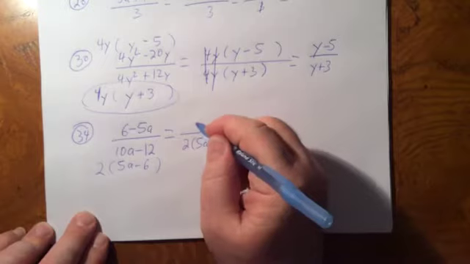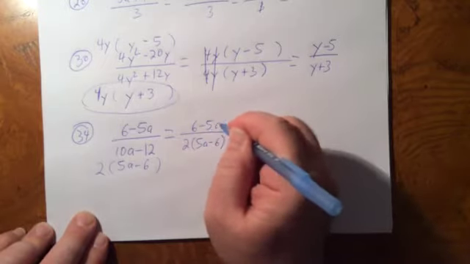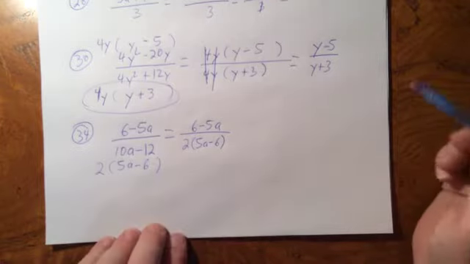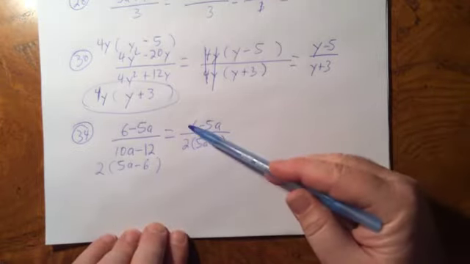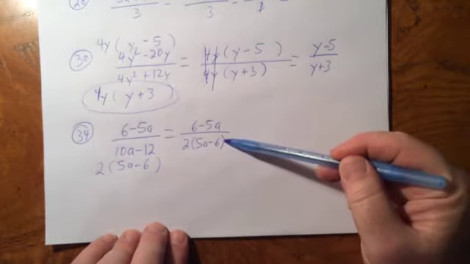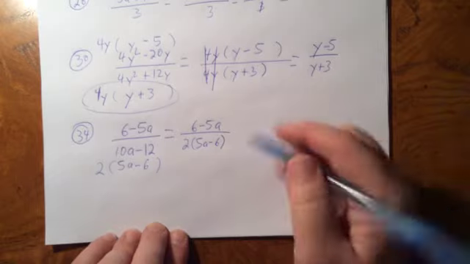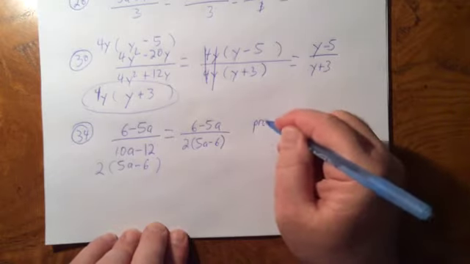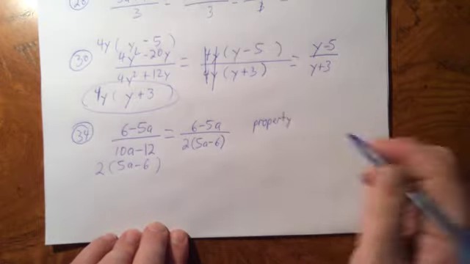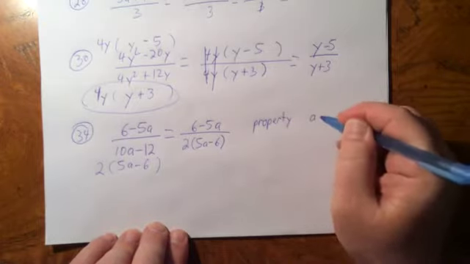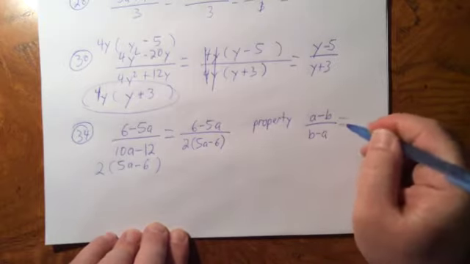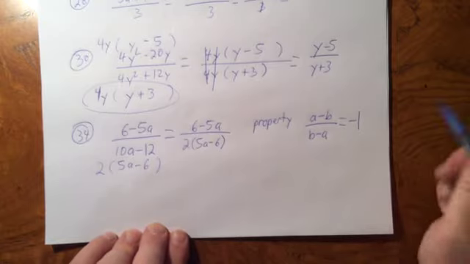On the top, we have 6 minus 5a. Now, at first looking at this, one might say, well, there's no 2 to reduce with at the top that's a factor, and these two terms are different. However, there is a property that you need to be familiar with in mathematics for factoring, such that when you have the quantity of a term, a minus b, divided by b minus a, this is always going to be equal to negative 1.